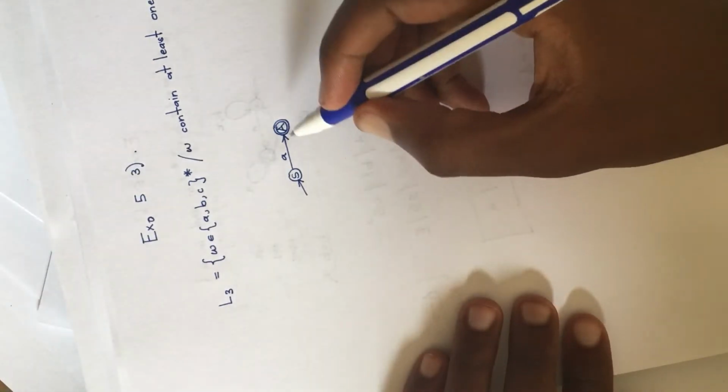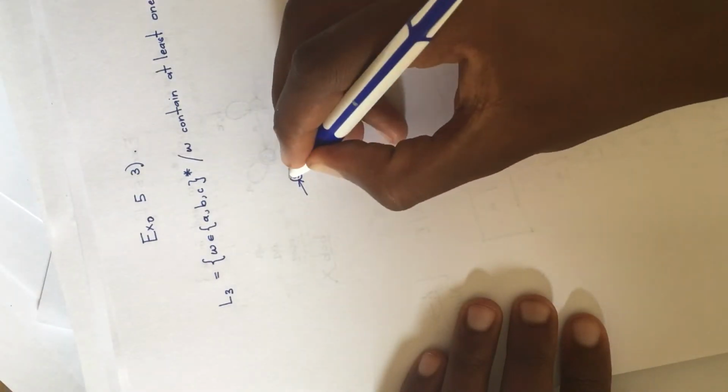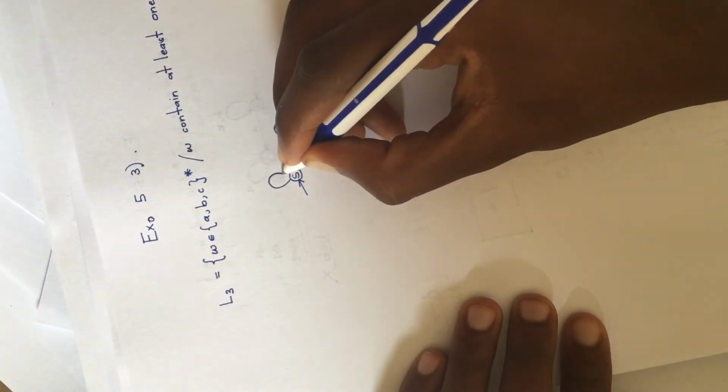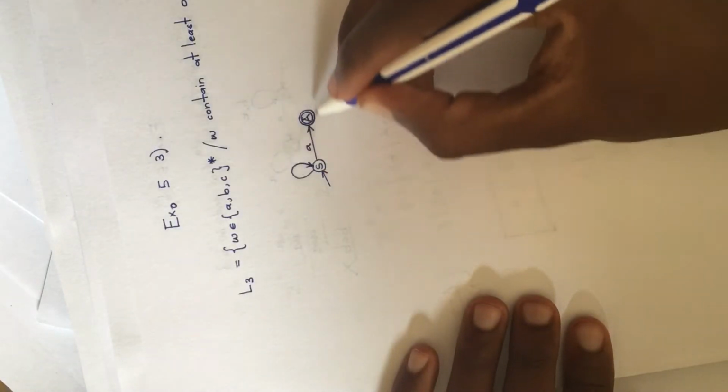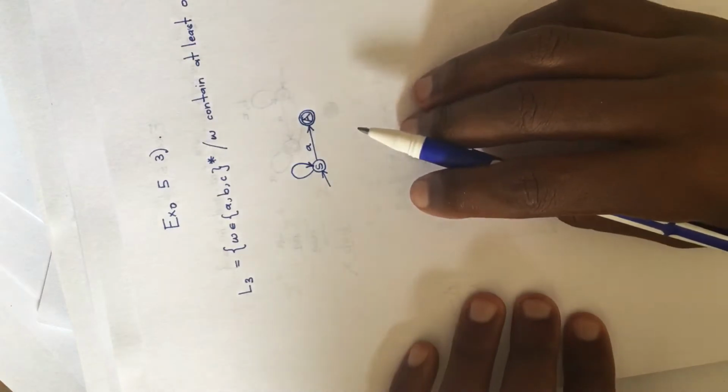Now, what is happening here is, when I see a B or a C, I stay in this state. I don't come to this accepting because I haven't seen A. The language must contain at least an A. I think it makes sense now.